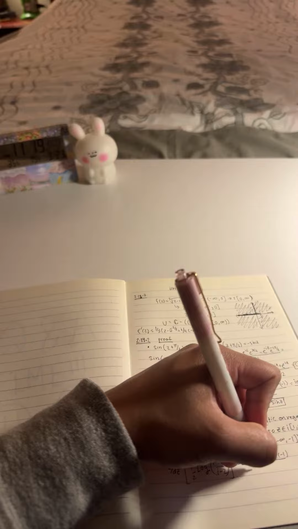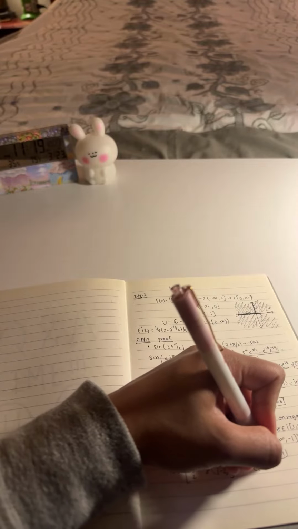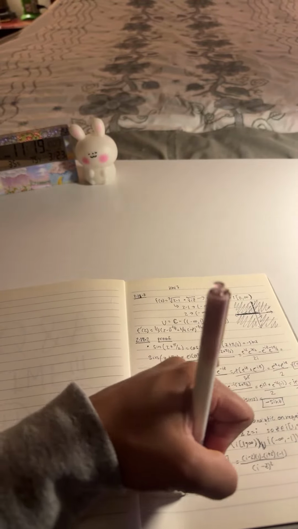Right here we're using the quotient rule. And then I'll get this.